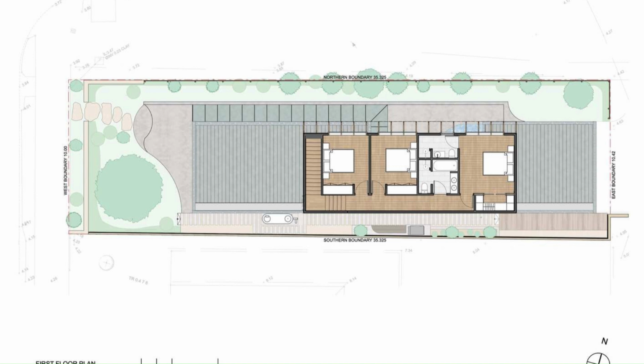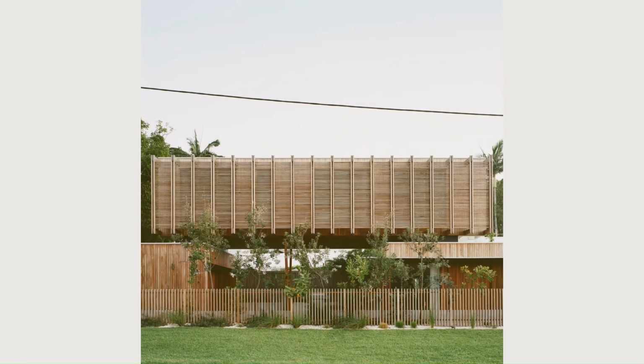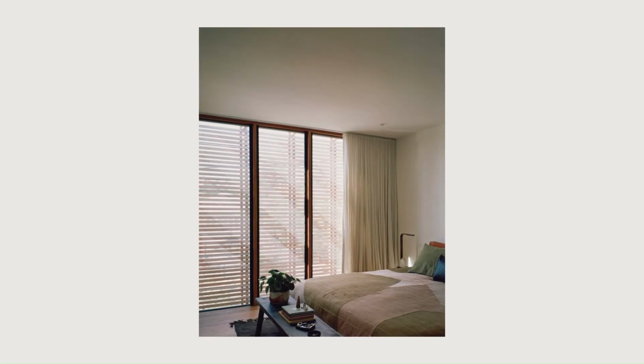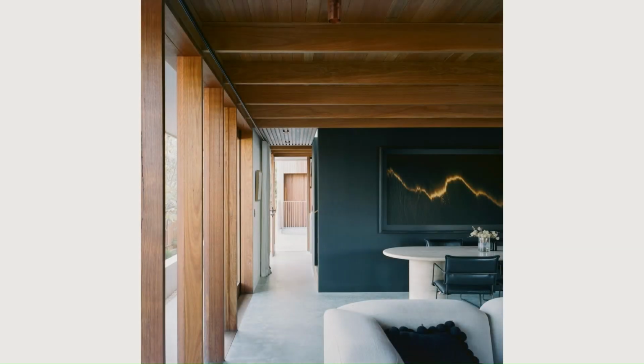The curation of vistas via the screening devices transforms the act of looking outwards into a poetic experience, offering varying glimpses of the site, gardens, and street, framed differently depending on one's vantage point. The space encourages curiosity, bringing a heightened awareness and sensitivity to its inhabitants.